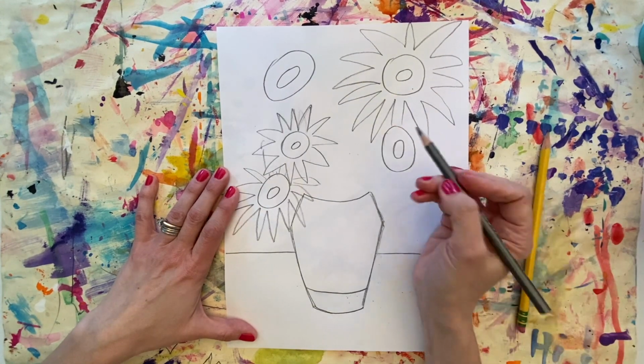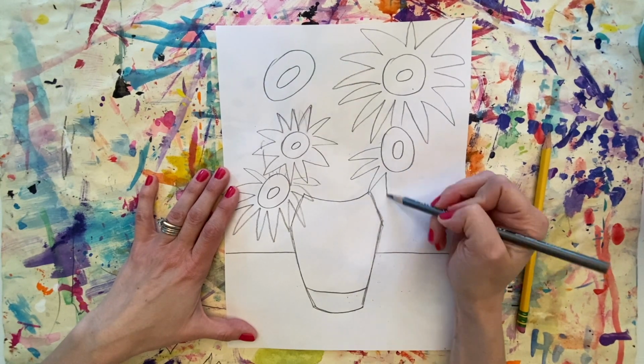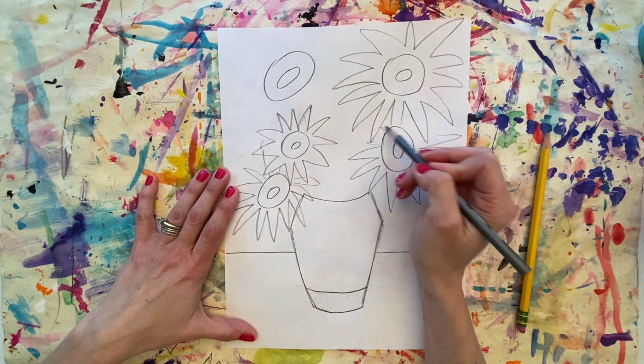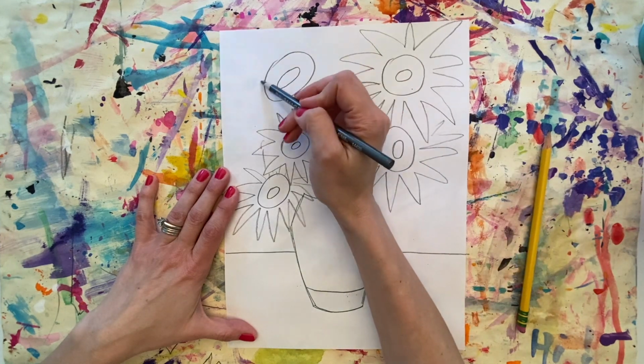If you happen to overlap another flower or overlap the vase, you can just erase the line that is behind it.